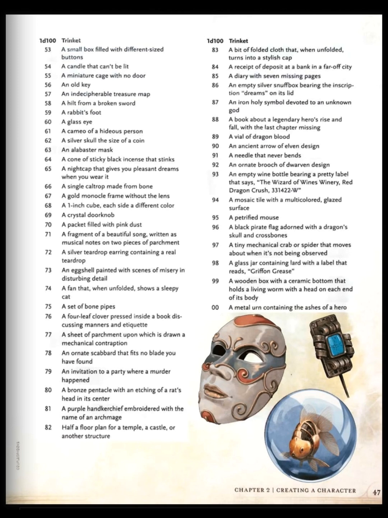That's nice. A single castanet made of bone, a gold monocle frame without the lens, a 1-inch cube, each side a different color, a crystal doorknob, a packet filled with pink dust, a fragment of a beautiful song written as musical notes on 2 pieces of parchment, silver teardrop earrings containing a real teardrop. Ooh, that could be a great story.